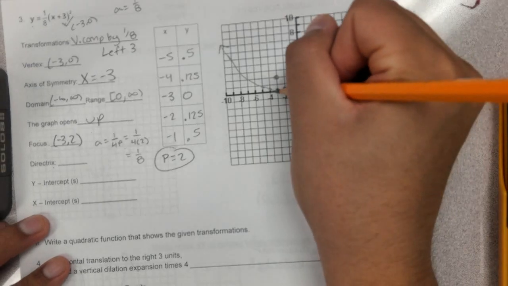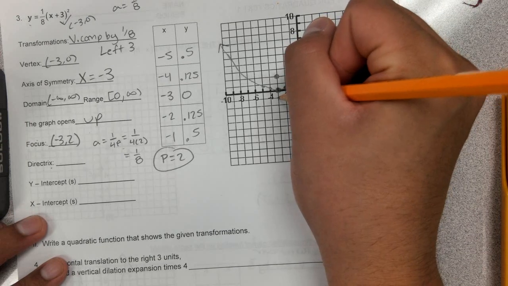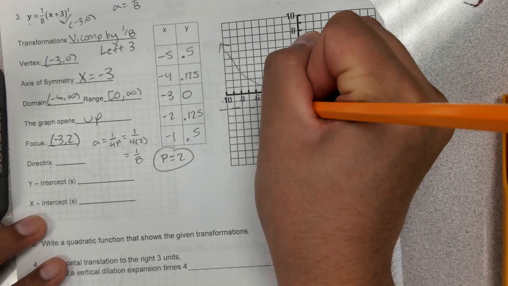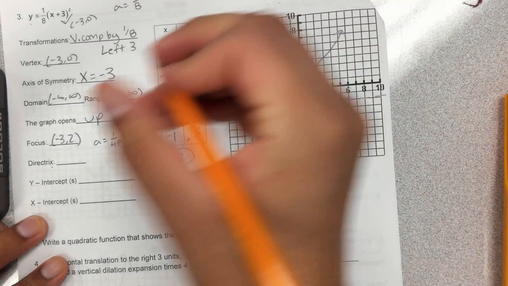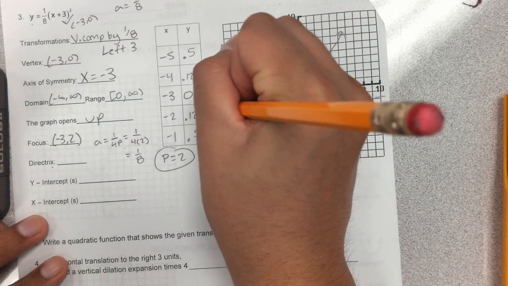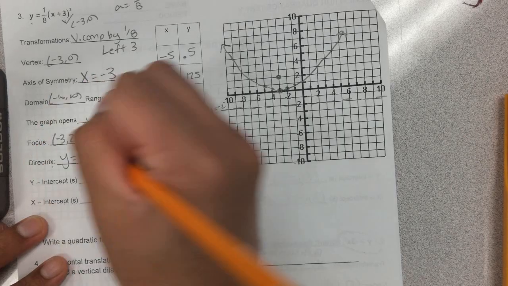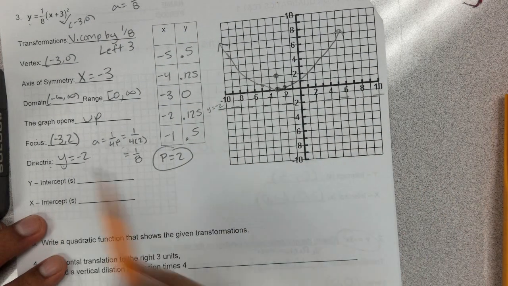Now for the directrix, go the opposite direction but the same distance, 1, 2, and that would be where your directrix is at. Here it happens to be at y equals -2. So it's a horizontal line at -2, and it should start off with y equals.